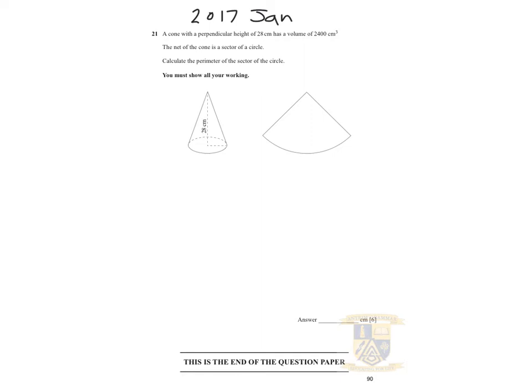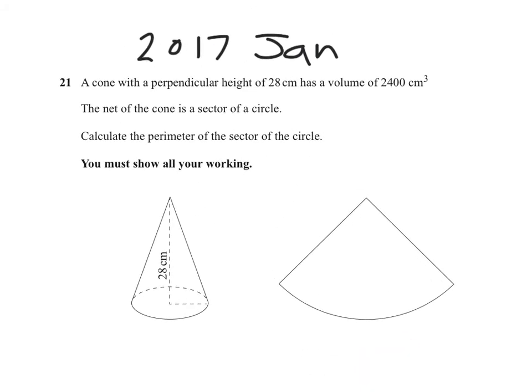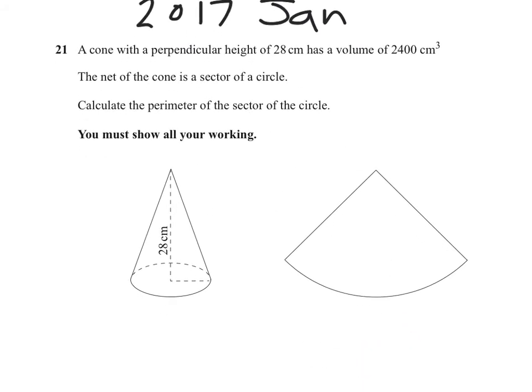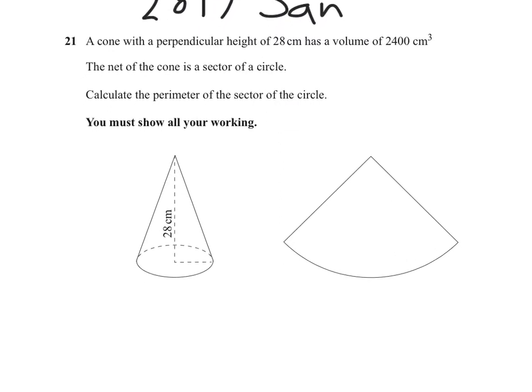This is January 2017 M4, question 21. A cone with a perpendicular height of 28 has a volume of 2,400 centimeters cubed. The net of the cone is a sector of a circle. Calculate the perimeter of the sector of the circle.